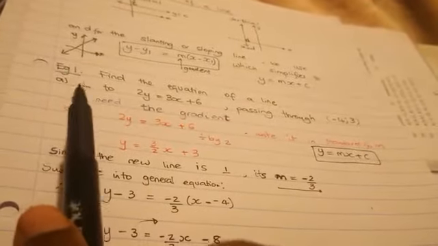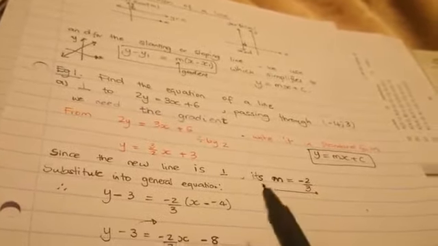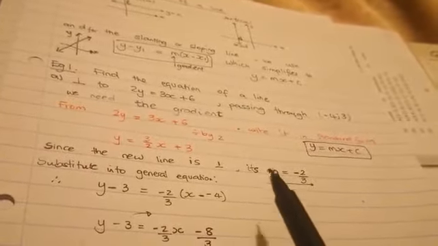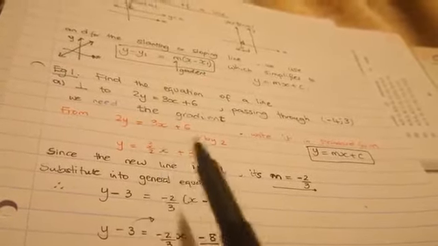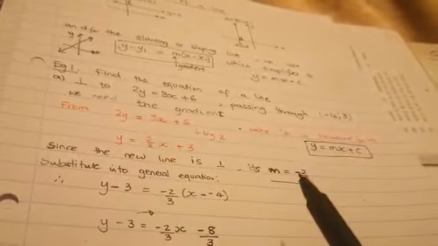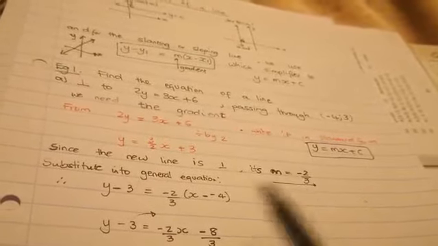So because we are told that the new line is perpendicular, it means that its gradient is then going to be the negative reciprocal of this. So you flip this and you put the negative sign. So the gradient of the new line is negative 2 over 3.